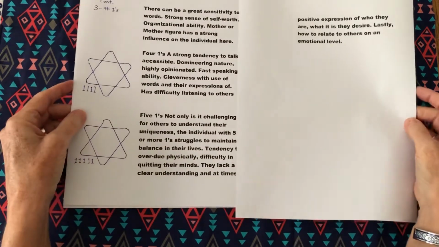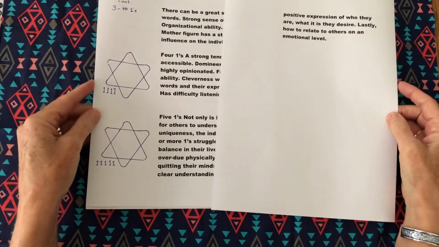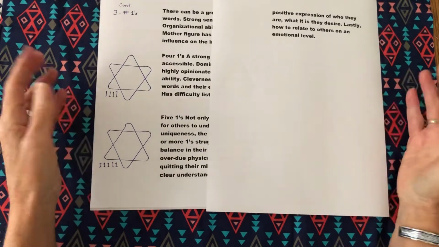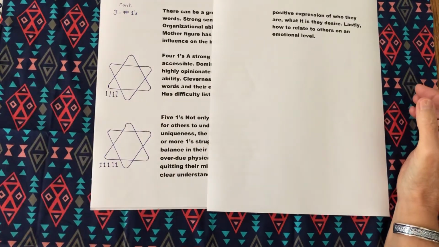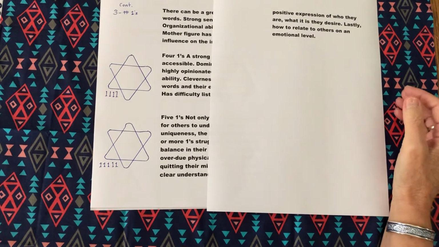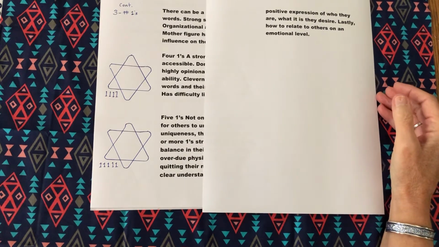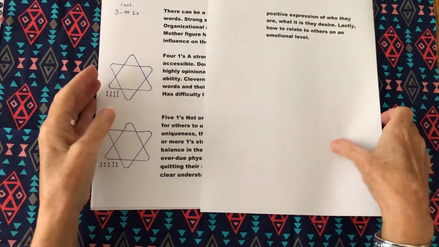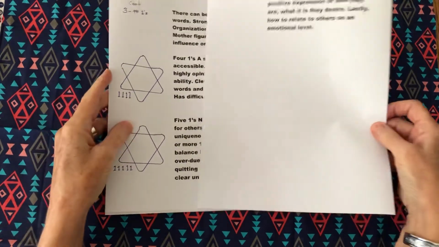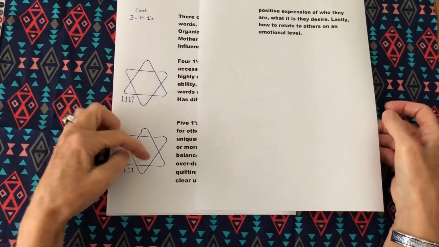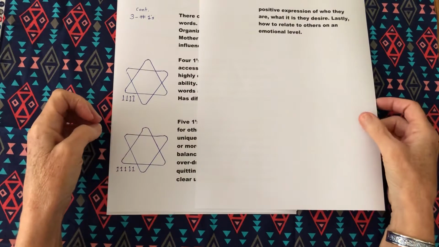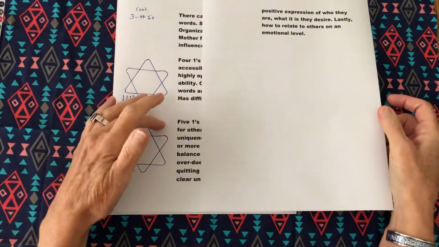My experience of anyone with 5, the most they can have is 6 number ones usually in their date of birth, is their struggles to balance if they don't have a 5. It's even harder to balance if they have a 9.